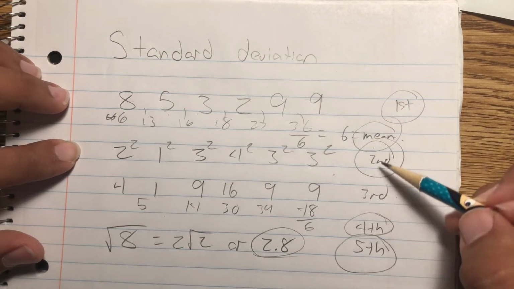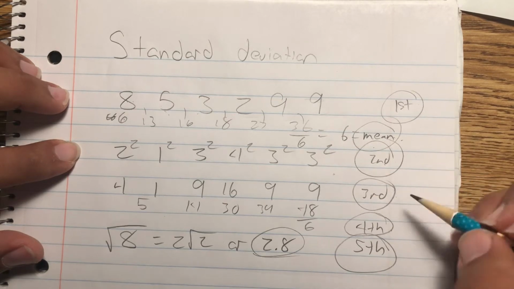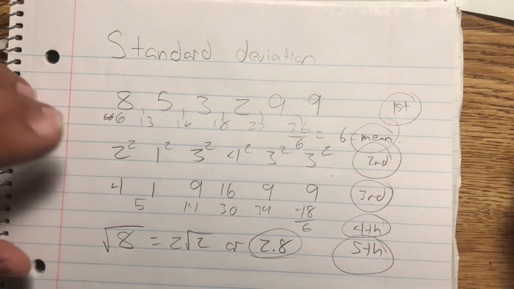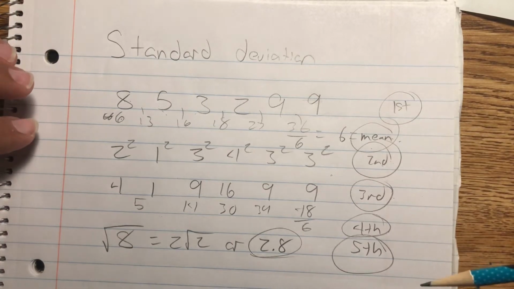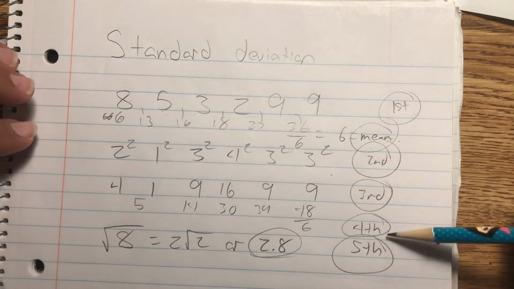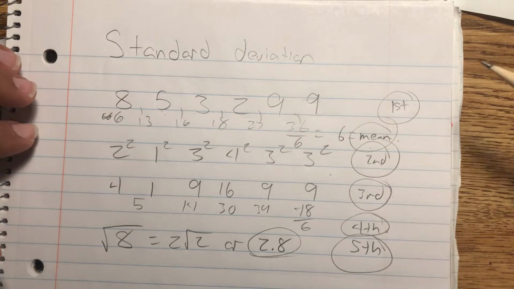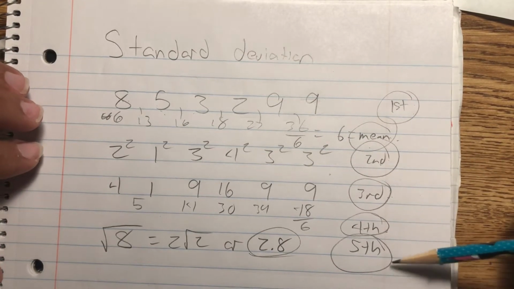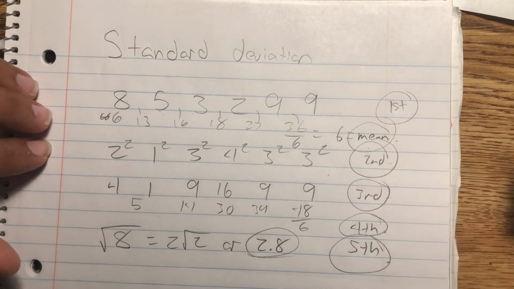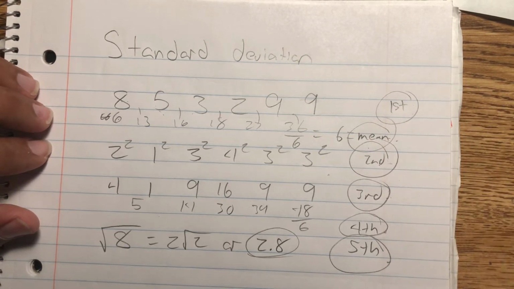Okay? Oh, the second step, you're subtracting. The third step, you're squaring. So the mean happens twice, in the first step and the fourth step. The squaring happens in the third step. Square rooting happens in the fifth. And the second step is a subtraction. Pretty simple.